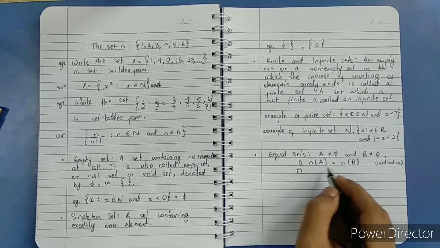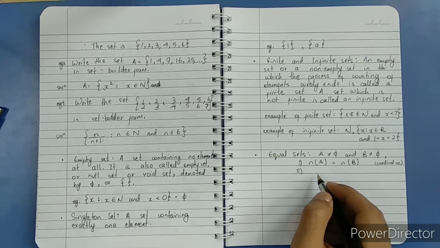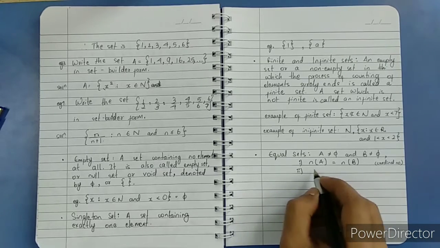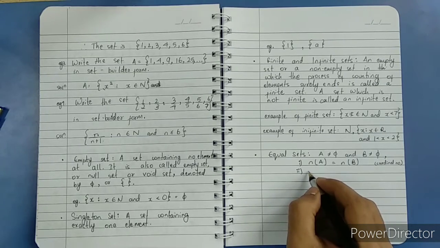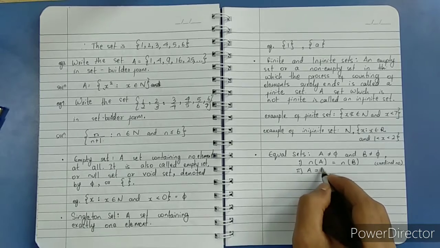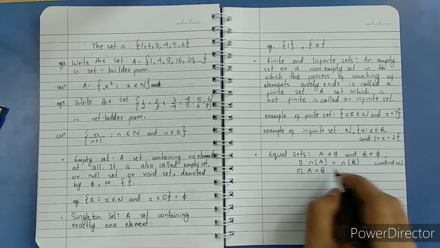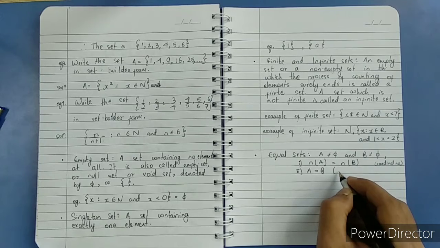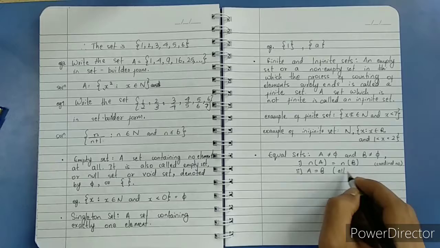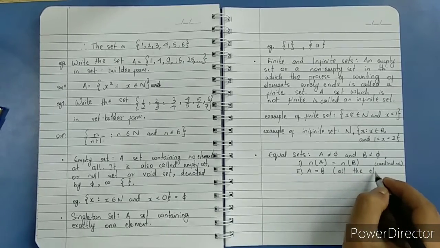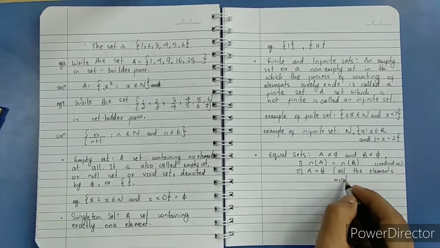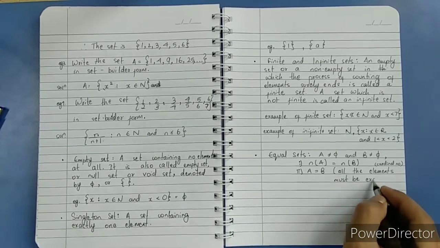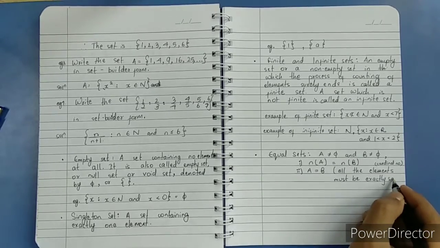First condition is that they should have the same number of elements, and second condition is that all the elements must be exactly same. A is equals to B. Or the elements must be exactly same.